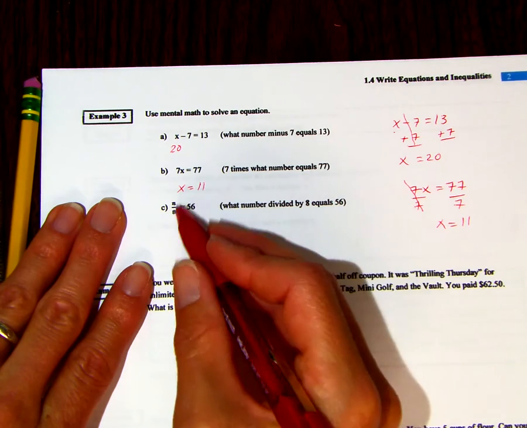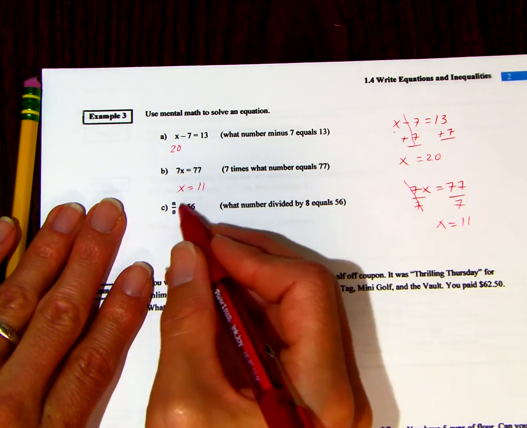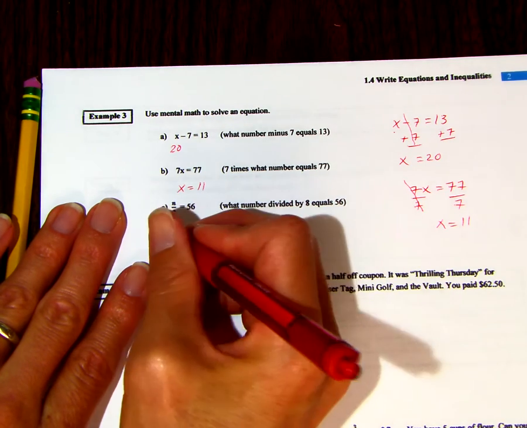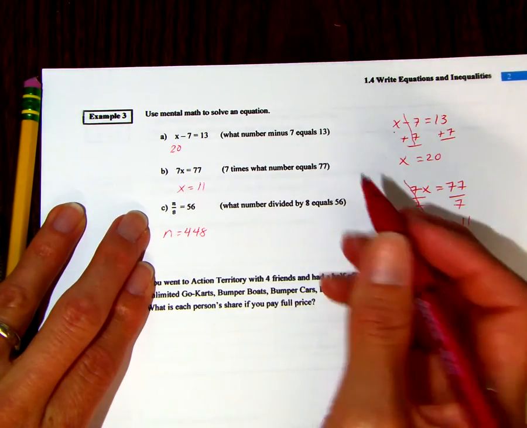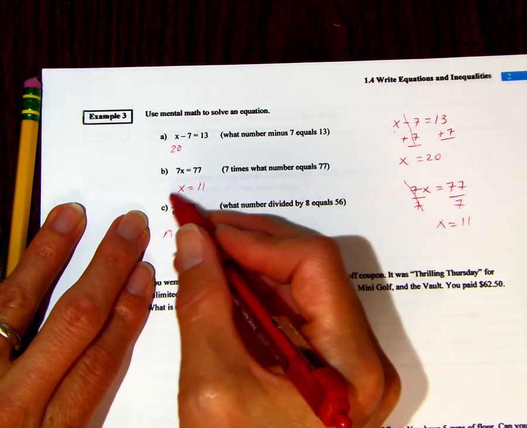How about this one? What divided by 8 is 56? So that's got to be a really big number. And that turns out to be 448. How did I get that? Well, basically, if I multiply those, that will give me that big number.